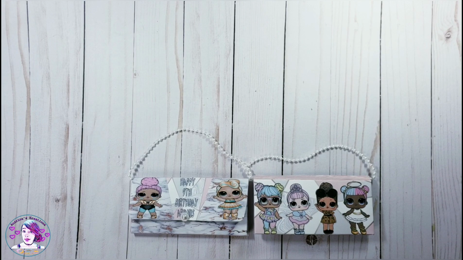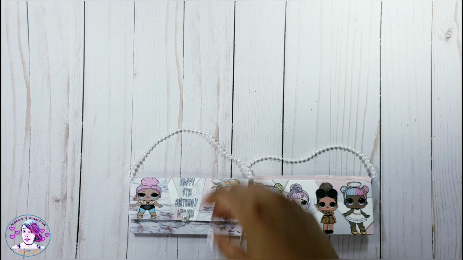Today's tutorial I'll be showing you how to customize your own Hershey bar clutch using Microsoft Word. You don't need Microsoft Word to make this Hershey bar clutch. If you have Silhouette Studio, Design Space, Cricut, Photoshop, any software that you have, you can use it. Just use the same measurements that I'm giving you and you can customize your own.